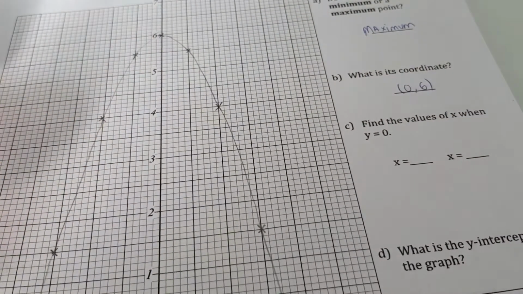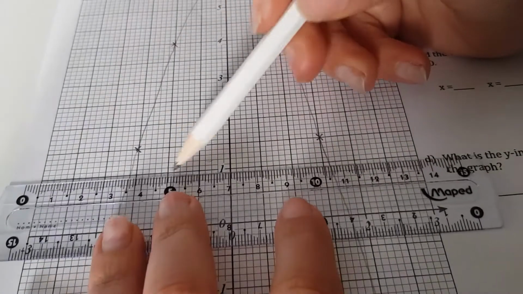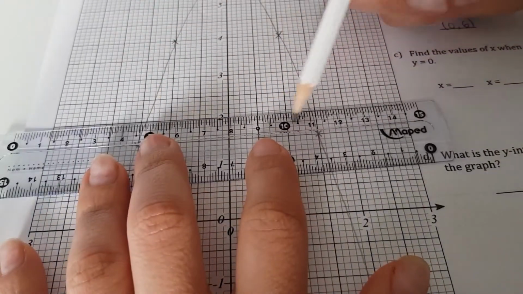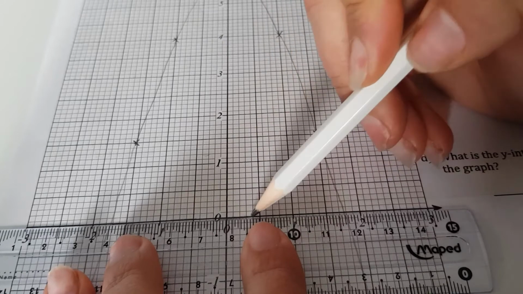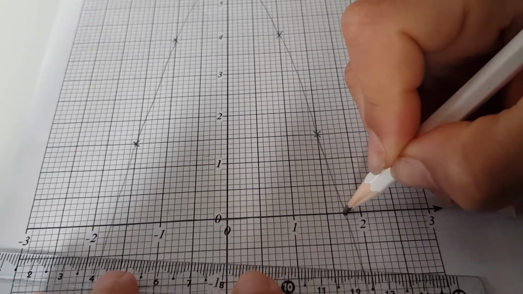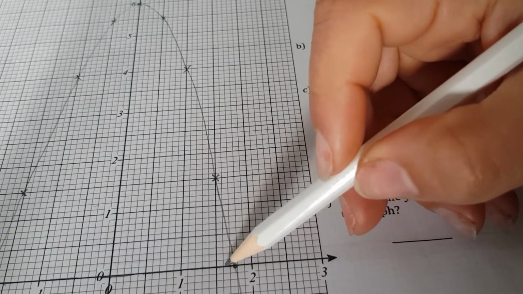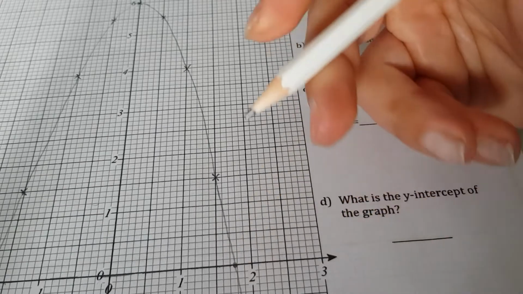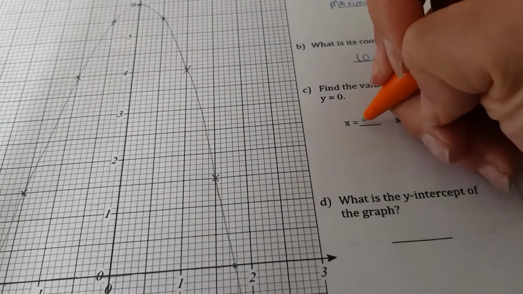Now, find the value of x when y is 0. Y is 0 is the x-axis. Okay, because this is y is 1, y is 2, y is 3, y is 4. So y is 0 is this one on the x-axis, and x is 0 is the y-axis. And read the value of x there. Mine is around minus 1.75. It's between minus 1.7 and minus 1.8.